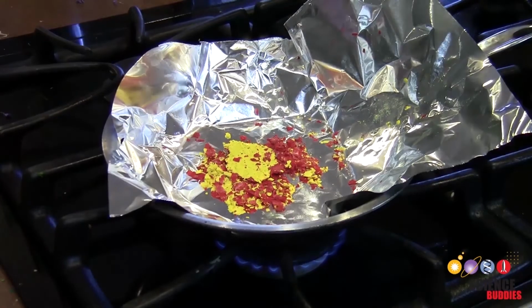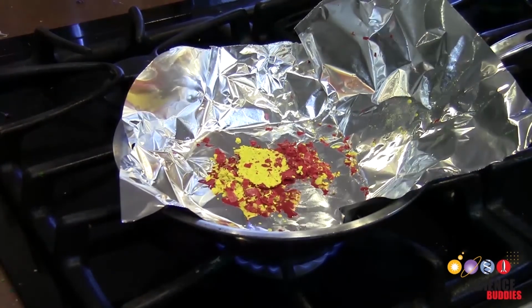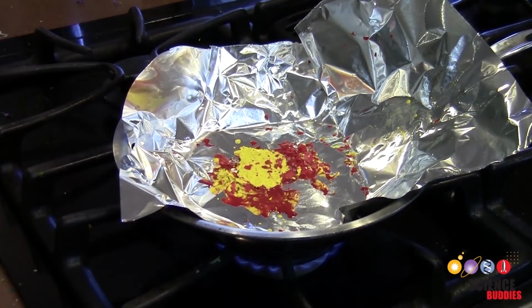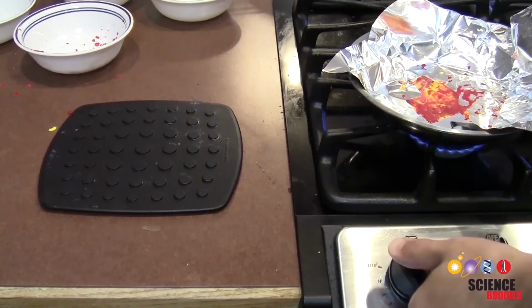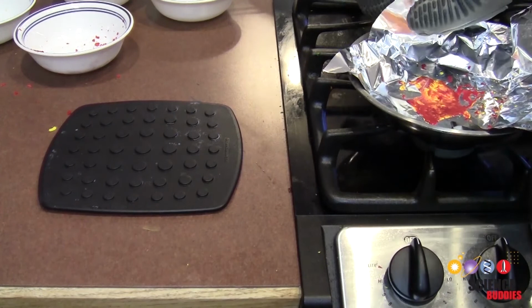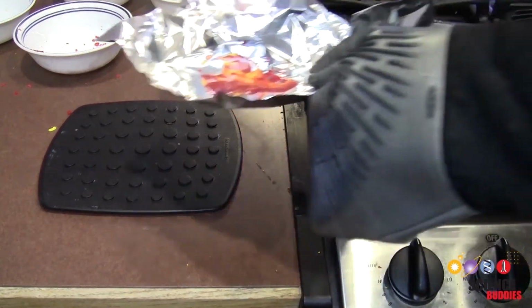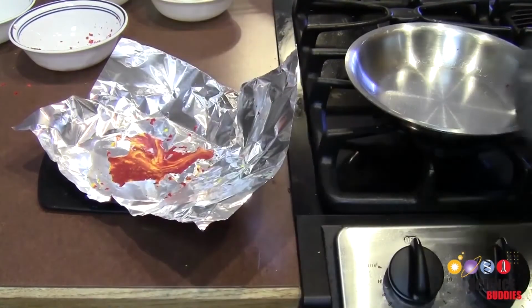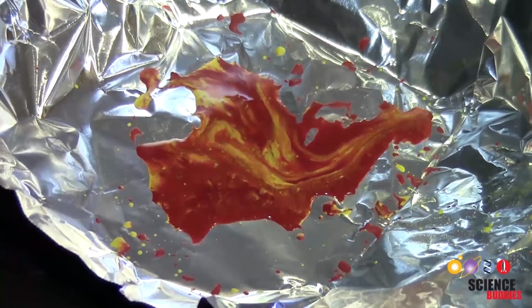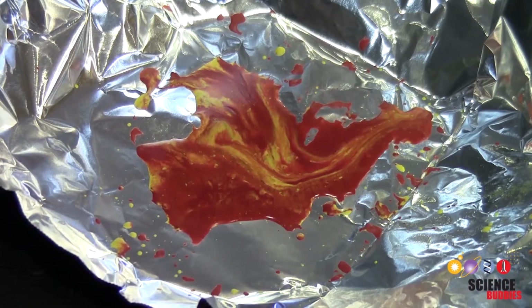Now, heat it on a low heat in the foil in the pan. Turn off the heat and leave it to cool. This is your metamorphic rock.